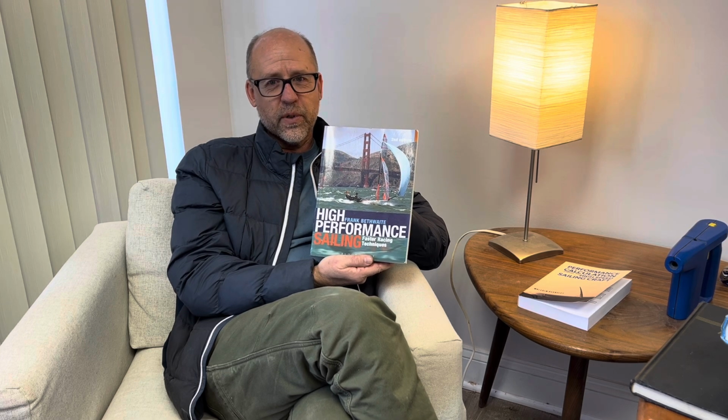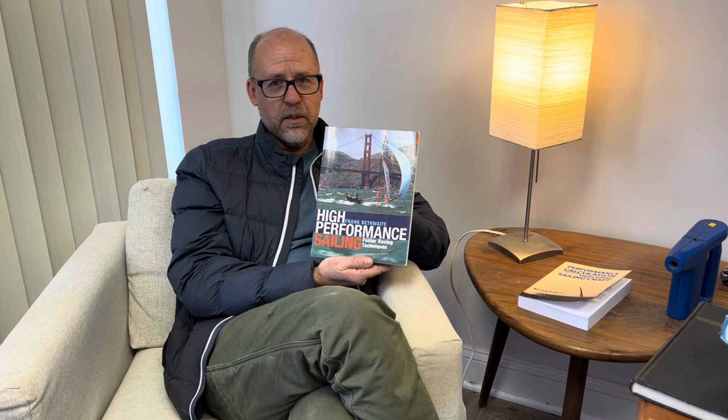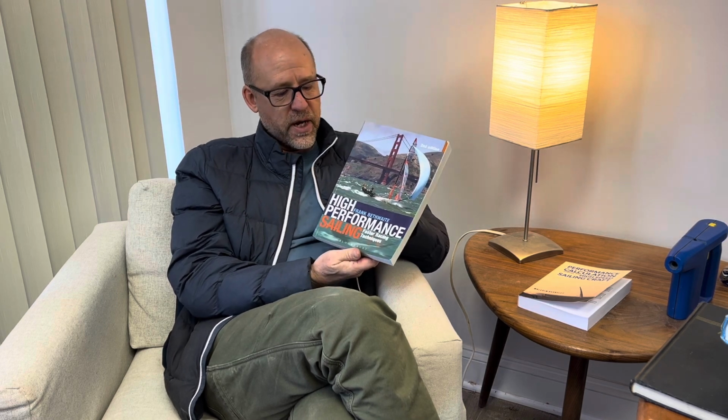It has formulas, but it's mostly data, like drag testing, hull testing, all kinds of testing, and he actually does give a lot of practical advice, like keep your foils vertical, your dagger board and your rudder, keep them vertical, and stuff like that.